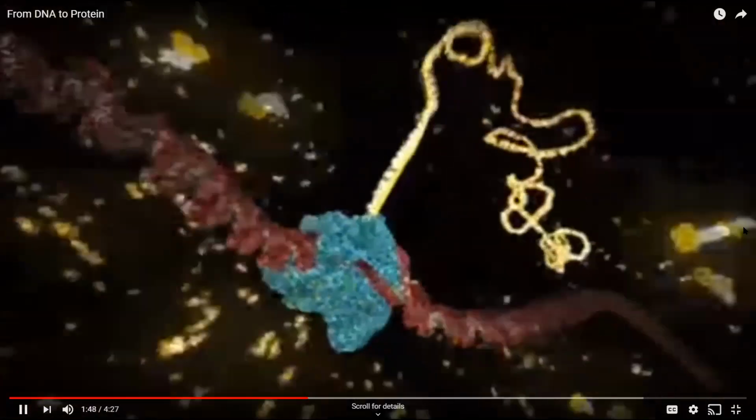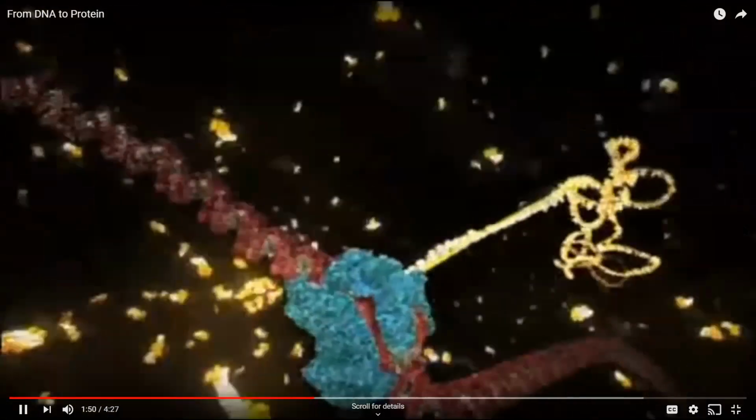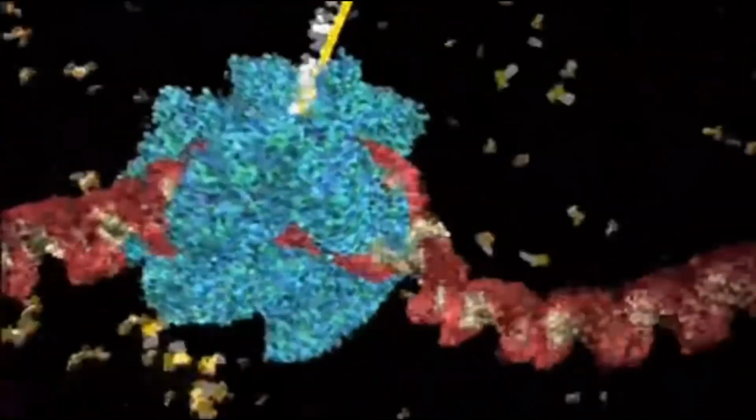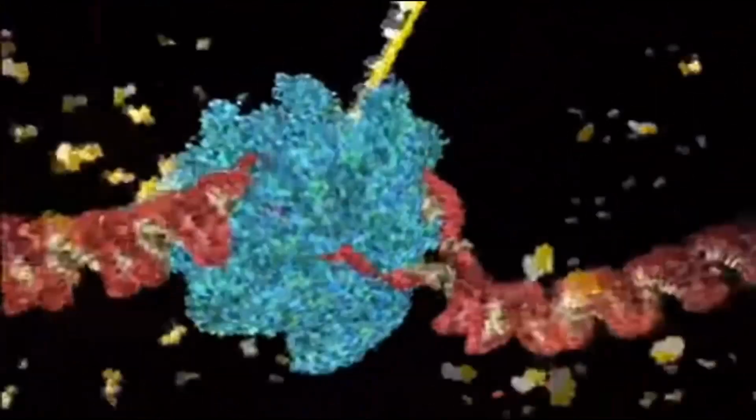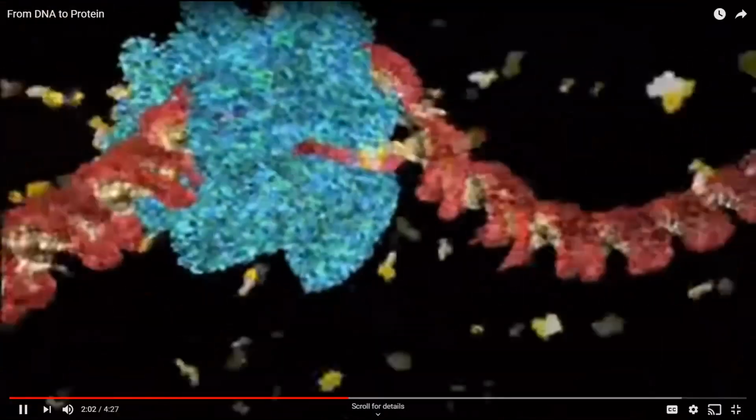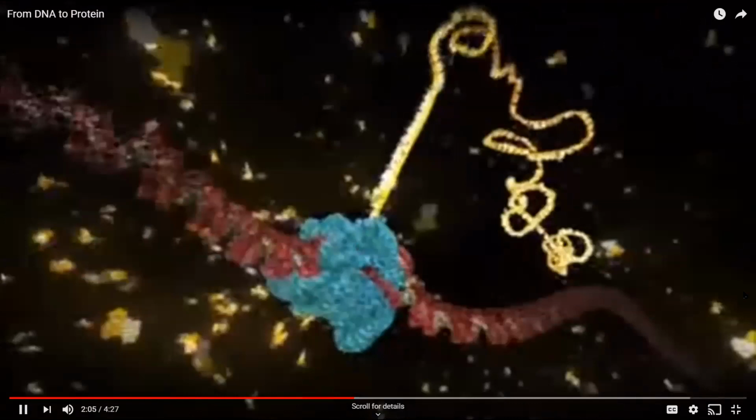The difference is that in the RNA copy, the letter T is replaced with a closely related nucleic acid known as U. You are watching this process called transcription in real time. It's happening right now in almost every cell in your body.